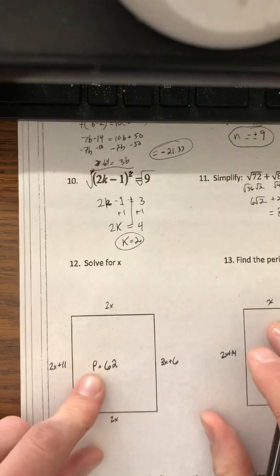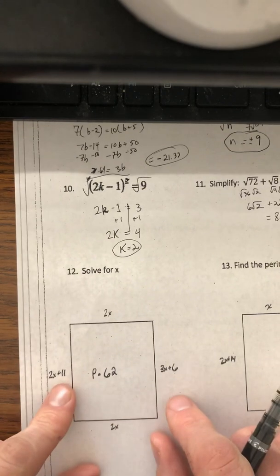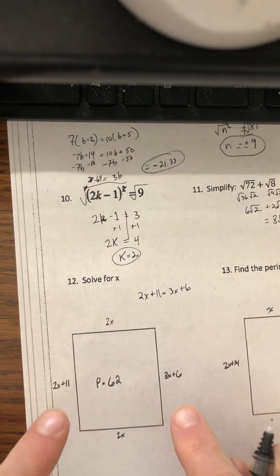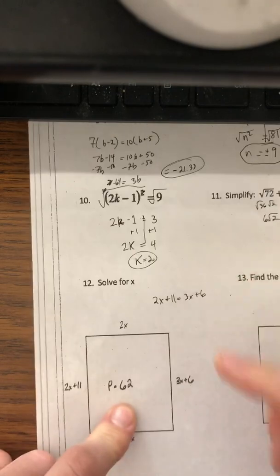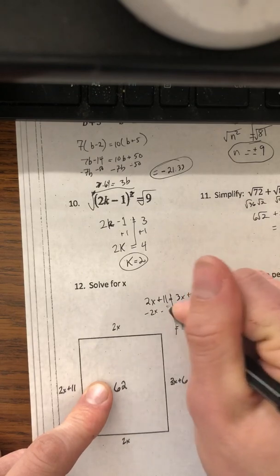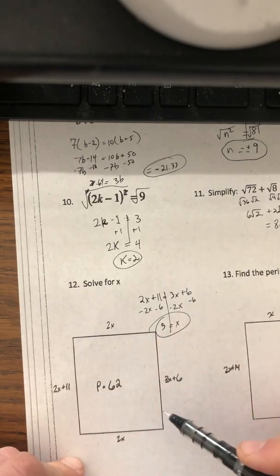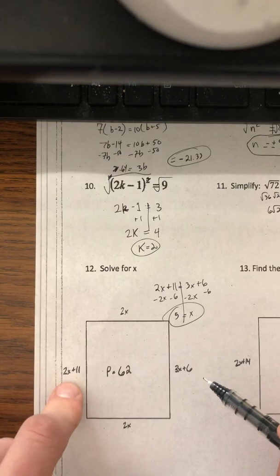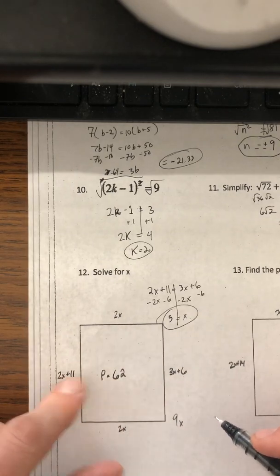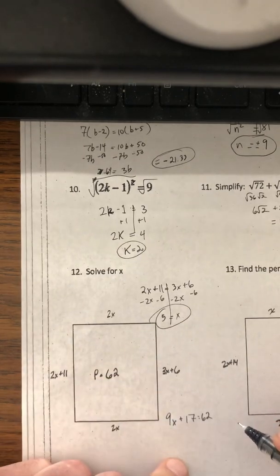Solve for x. Okay, so there's 2 ways to do it. The faster way is to do 2x plus 11 is equal to 3x plus 6, and that's these 2 sides are equal to each other, right? So minus 2x, minus 2x, x equals minus 6, minus 6, 5. The other way to do it is to add up all these, and you get 2, 4, 6, 9x, and then 11 plus 6 is 17 is equal to 62. You can write this equation and solve.